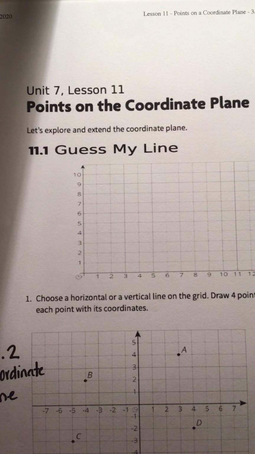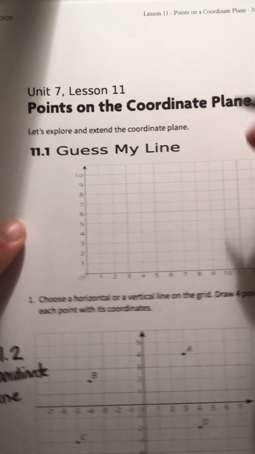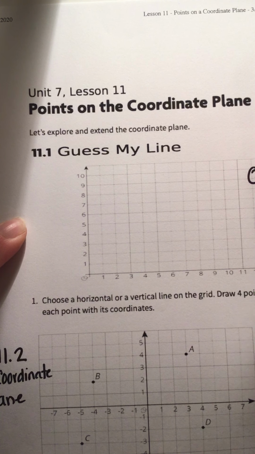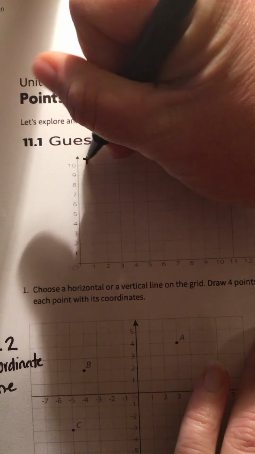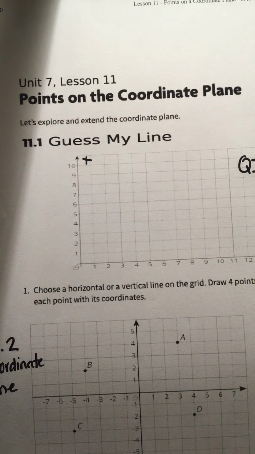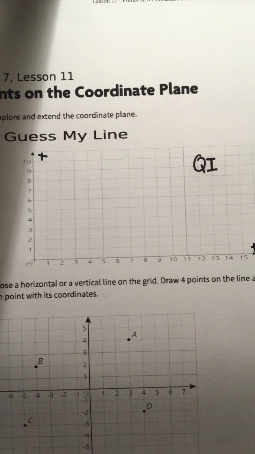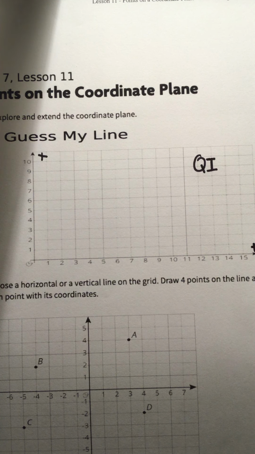Good morning. This is Unit 7, Lesson 11, and we're moving on to points on the coordinate plane. So we're going to be exploring the coordinate plane. You guys have seen the coordinate plane, and this is just quadrant 1. That's what they call them, where everything is positive. So these are positive numbers, and those are positive numbers. But you have not actually been exposed to all 4 quadrants. So that is what we are going to be doing today as well.